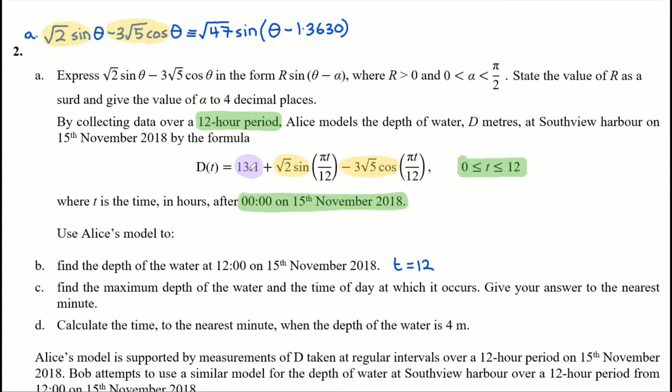We've got an extra 13.1. And also we've got these pi t over 12. This is how the model has converted a time into an angle, by converting the time into some measure in radians, which is what the model does.